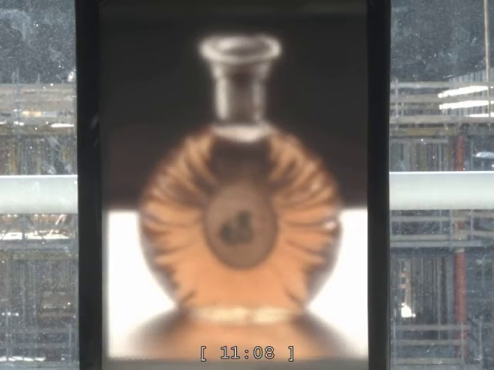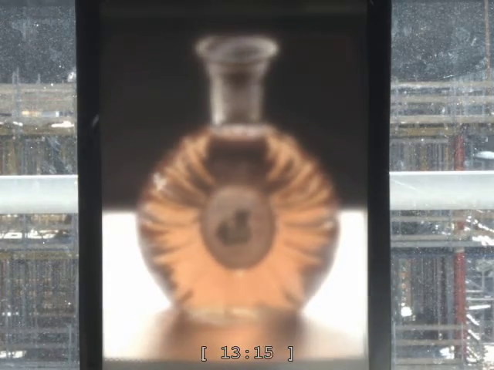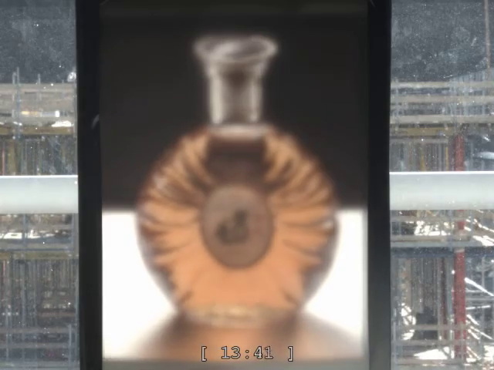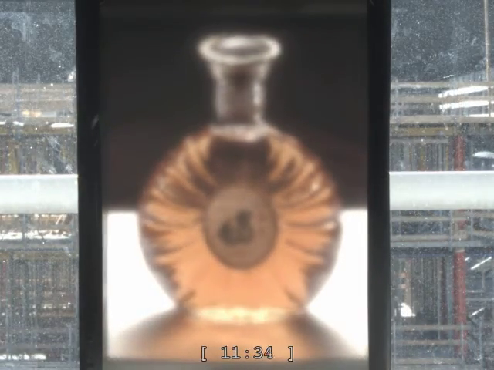This is a time-lapse video of the 4D prototype mounted to an office window. As the sun moves over the sky, the highlights on the bottle cap, the shadows and the caustics move naturally in the image.